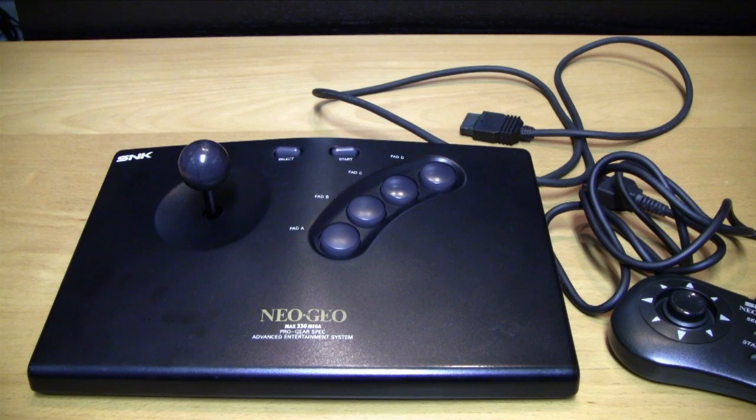And this was also a reason why another controller, which was also released by SNK, the Competition Pro, was actually mentioned on the box as the Neo Geo CD controller and not the Neo Geo controller or anything. So it was an arcade stick for the Neo Geo CD.